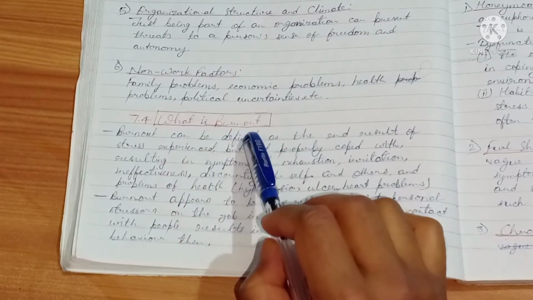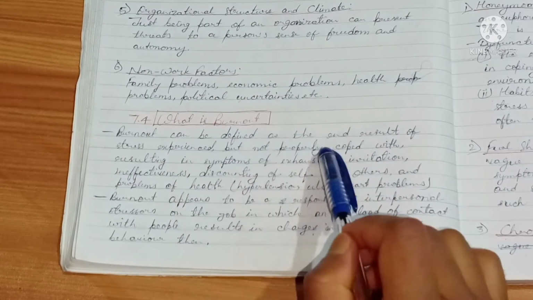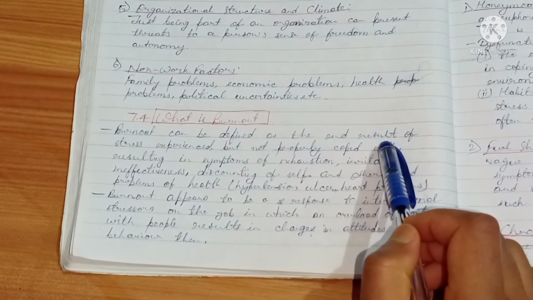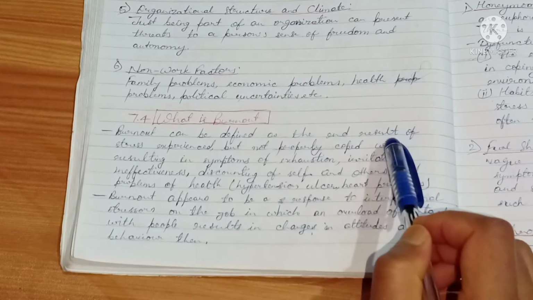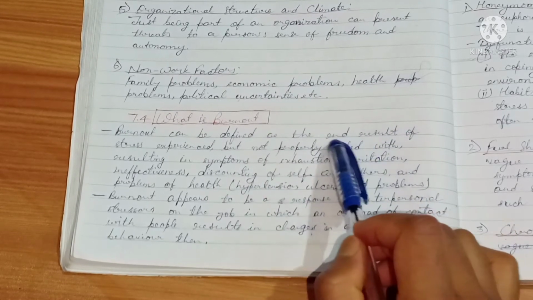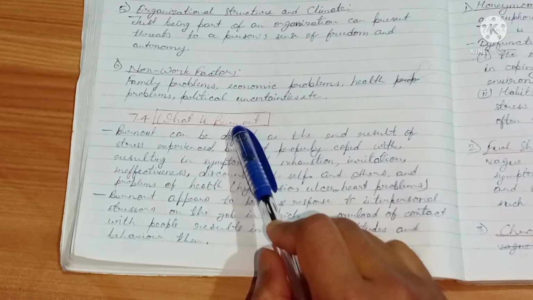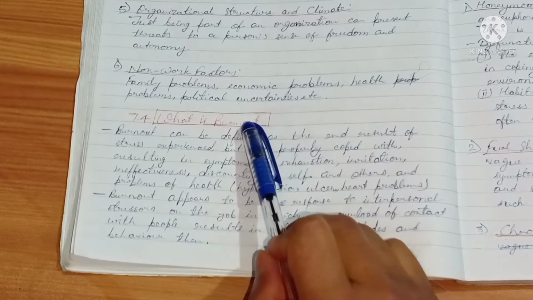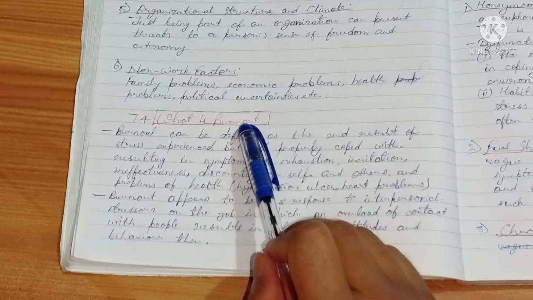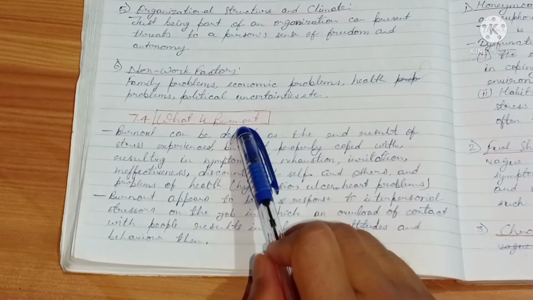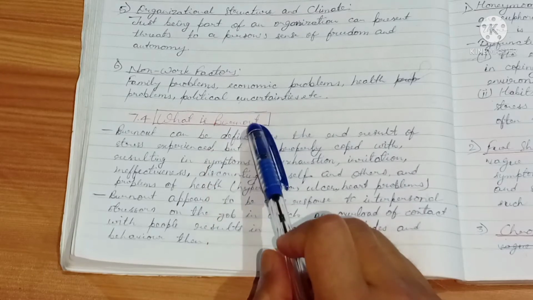So now you see, burnout is the end result of stress if not properly coped with, or if stress is not properly managed.